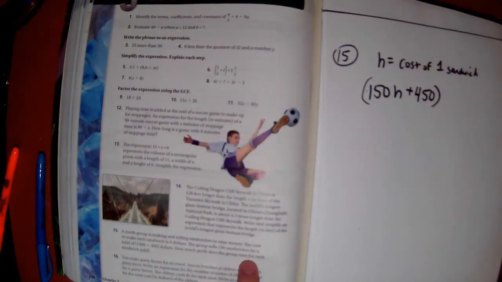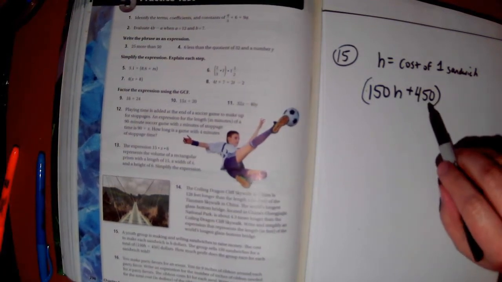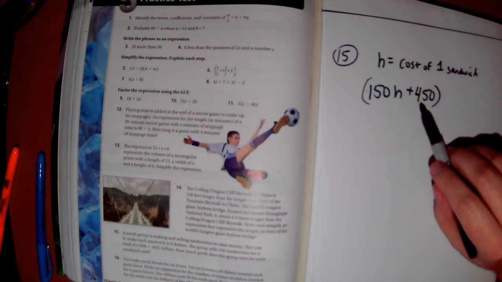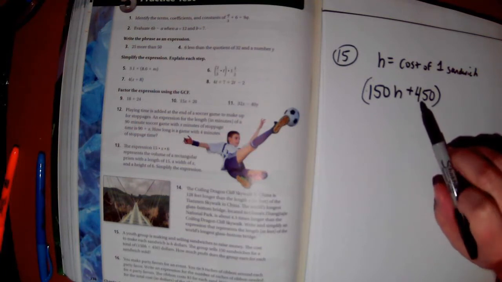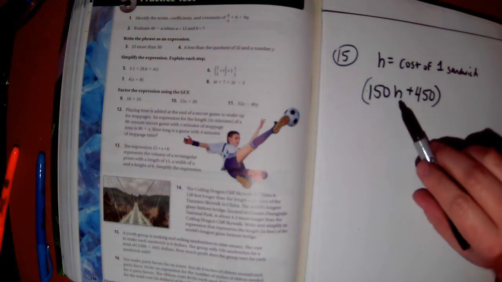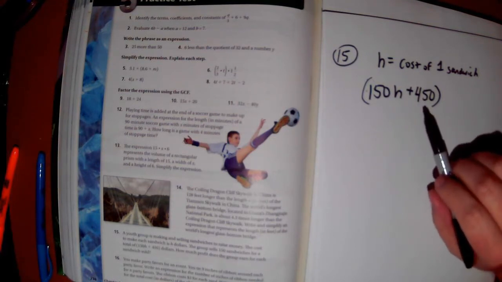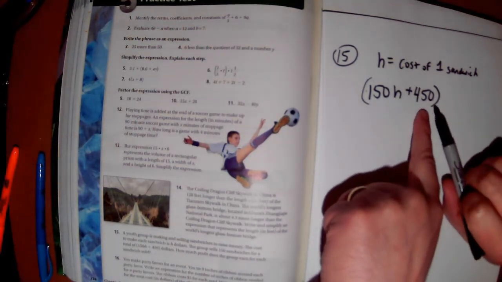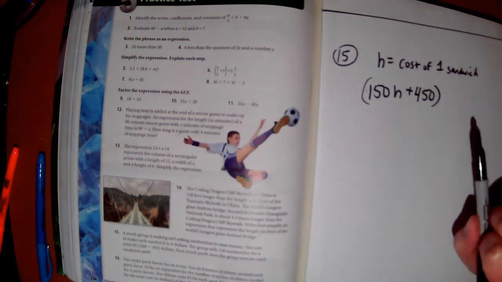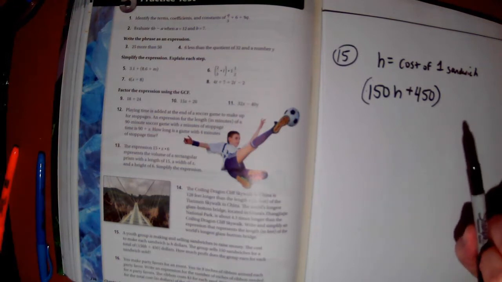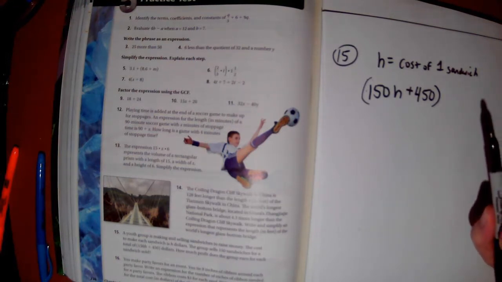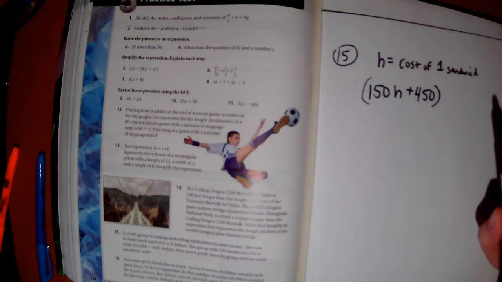How much profit does the group earn for each sandwich sold? So we're really looking at this profit, right? That's where that extra $450 comes in. So in order to answer this question, I want to figure out what each individual sandwich would have added onto it. That's the profit we're looking for. So I know there's $450 profit for 150 sandwiches. How much profit for just one sandwich? And I can figure that out by simply factoring this expression.